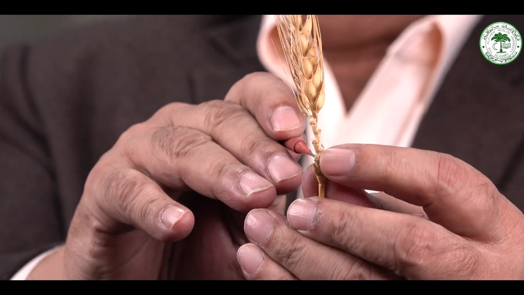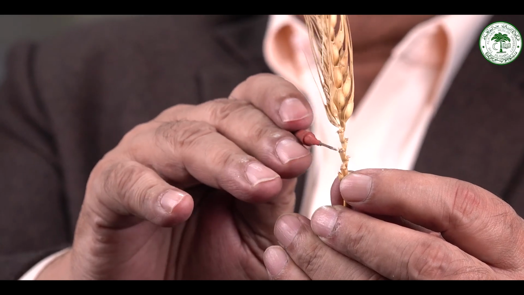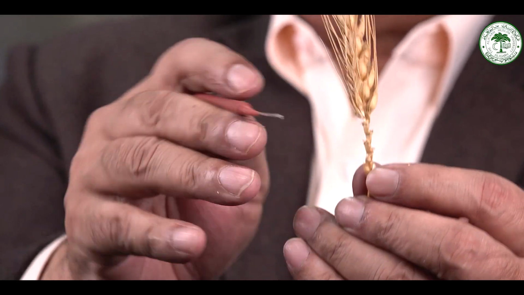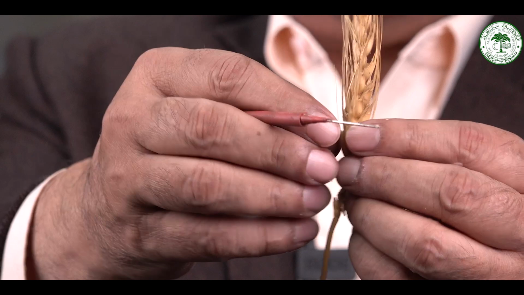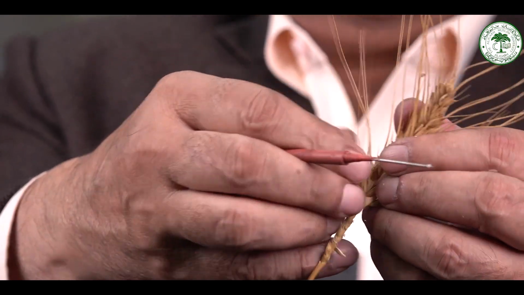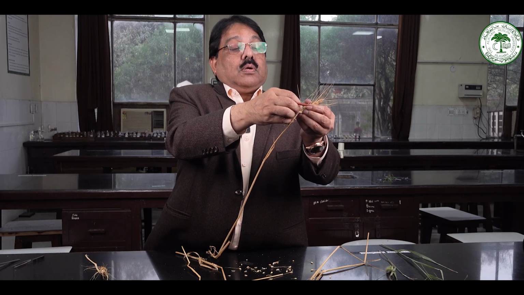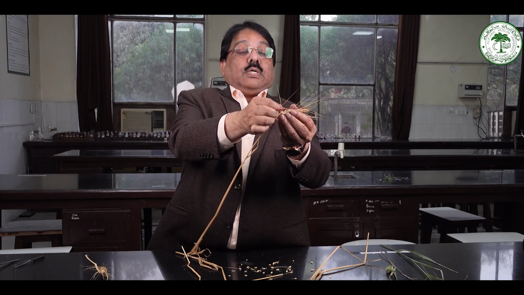This rachis, the zigzag rachis, bears groups of flowers. This is one group, one lobe, you can say.